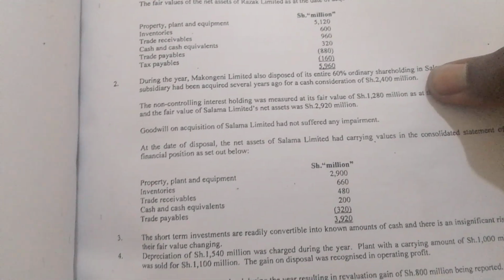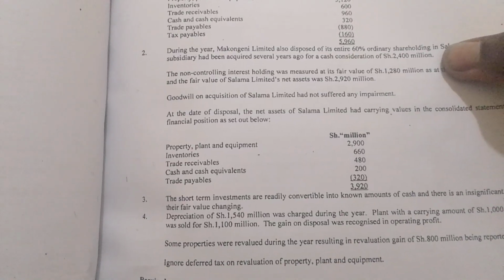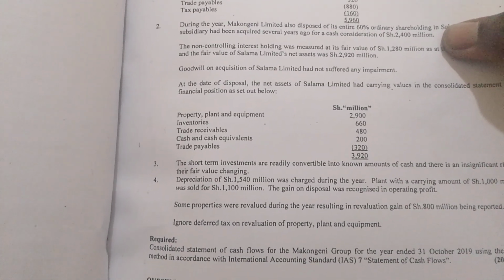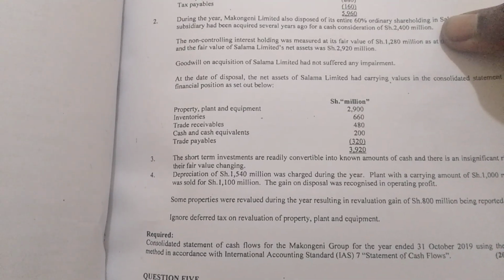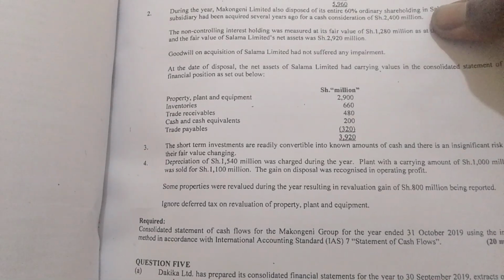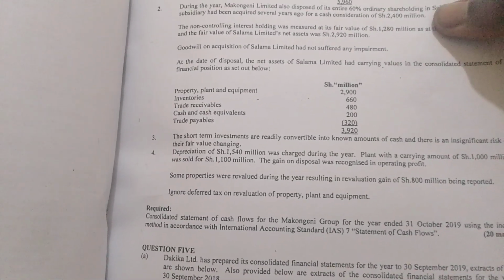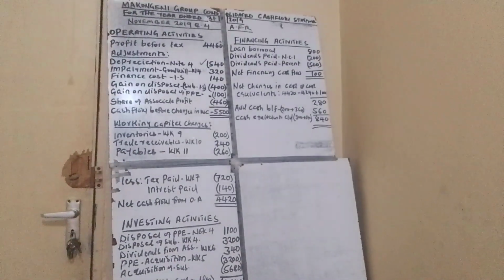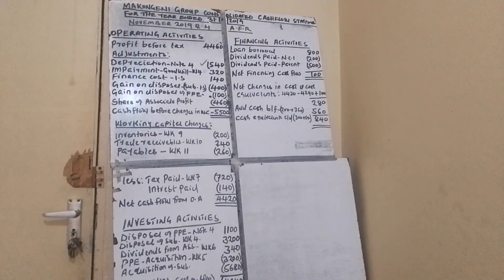Now this 2400 million is the purchase consideration which we spent to acquire that particular subsidiary. NCI 1280. So you are getting 2400 plus 1280, which gives 3680, then you minus net assets acquired.